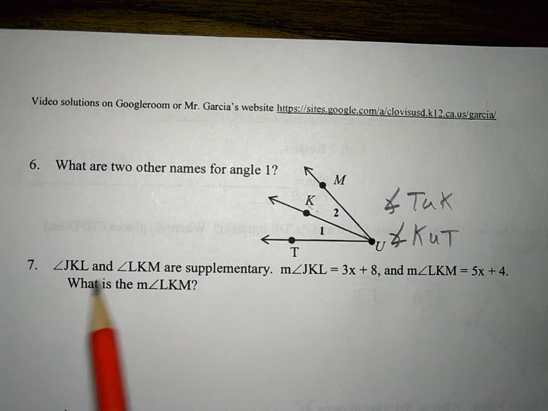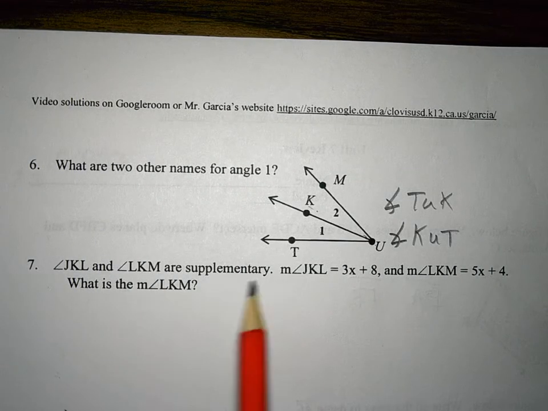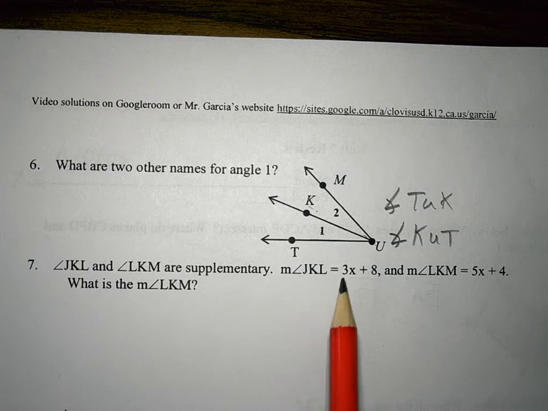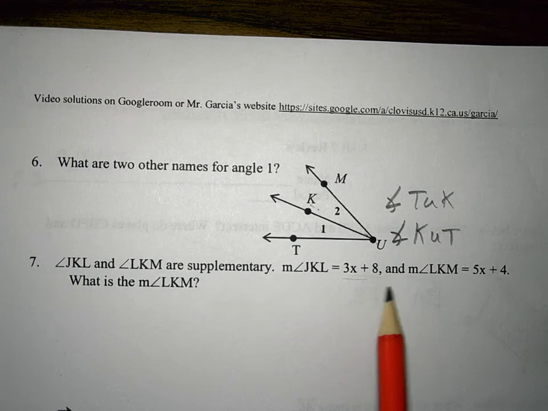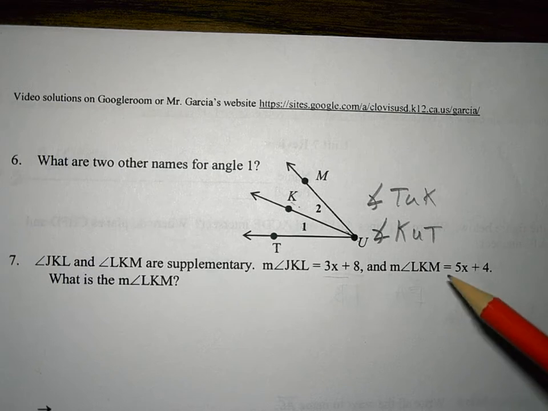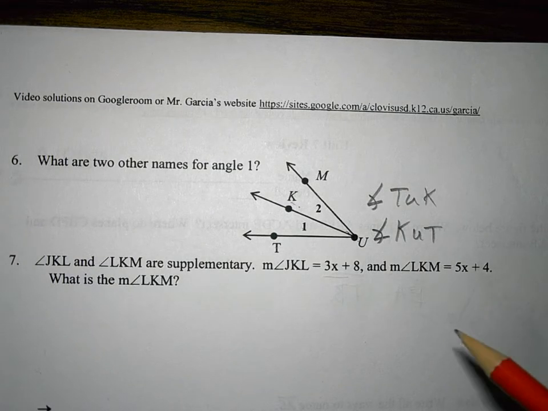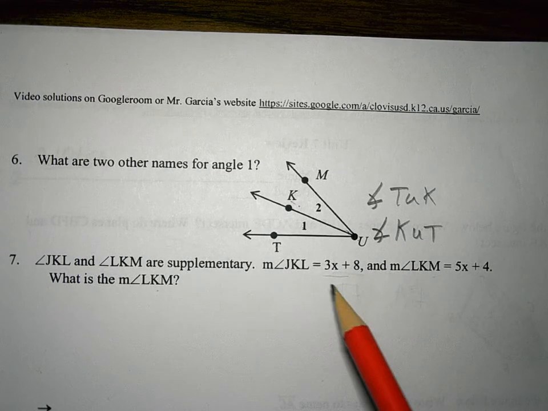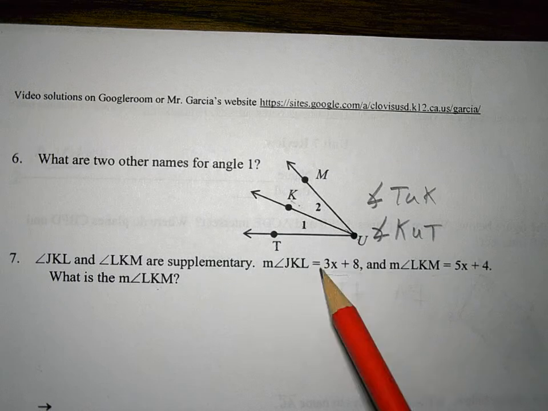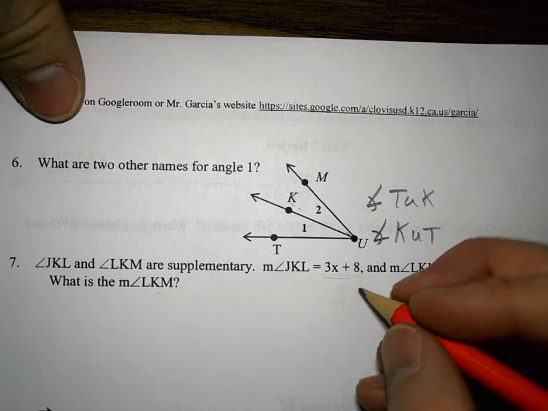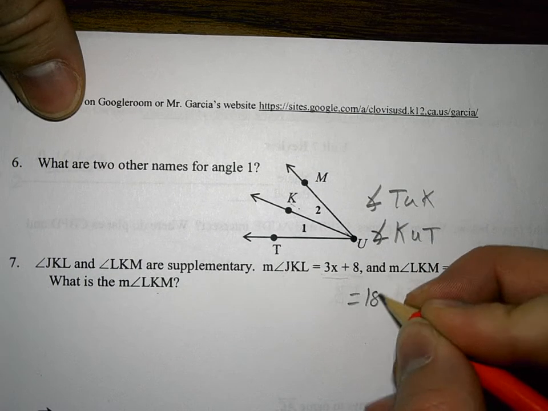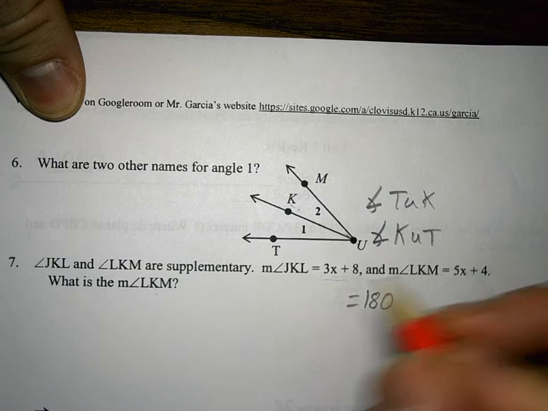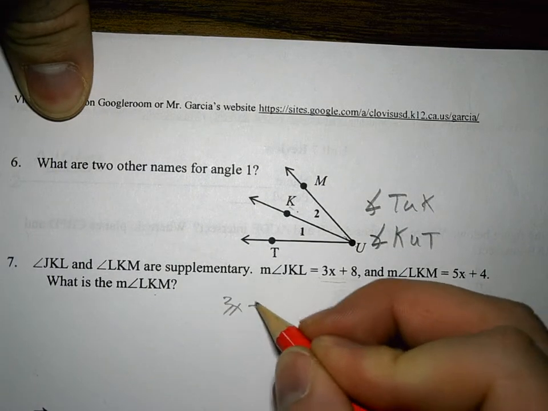Angle JKL and LKM are supplementary angles. What is the measure of LKM? So if these are supplementary angles, I can set these equal to, well, what are supplementary angles equal to? 180. So I can set these equal to 180, but I must add them together.